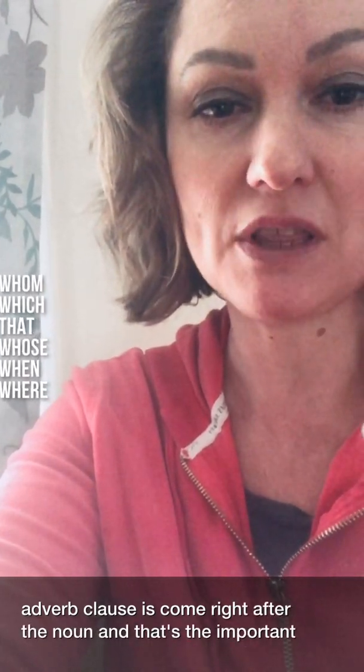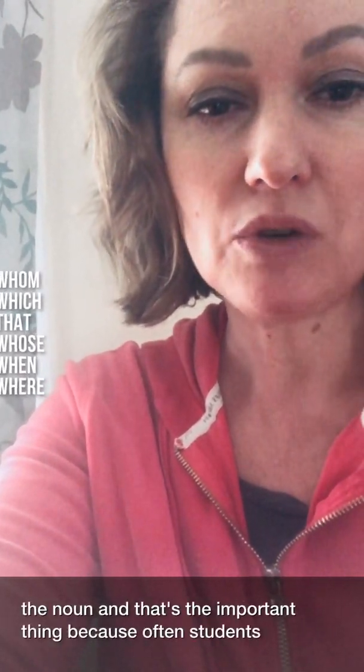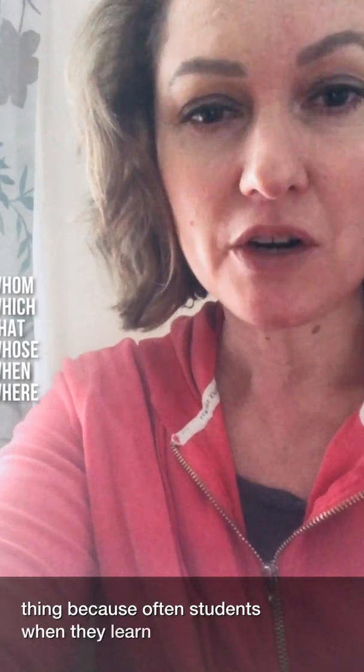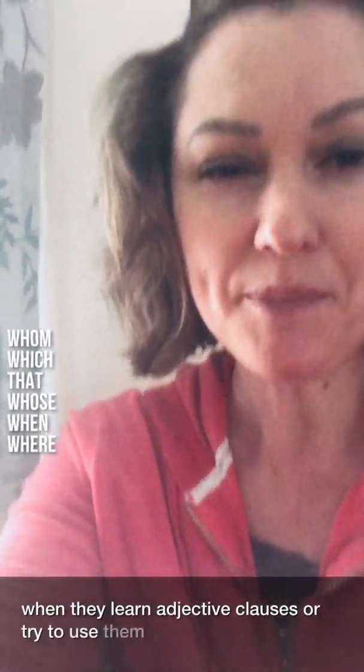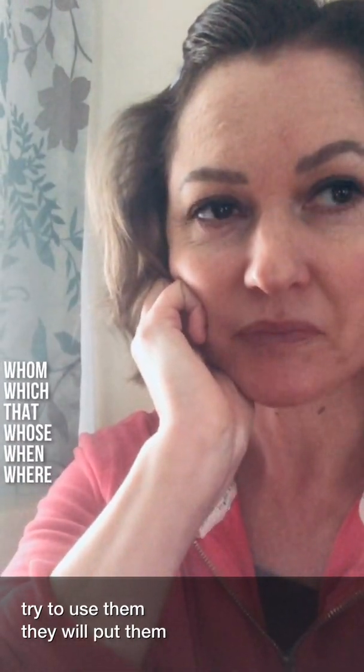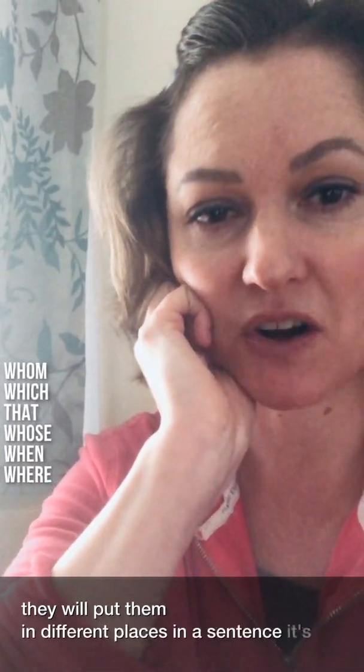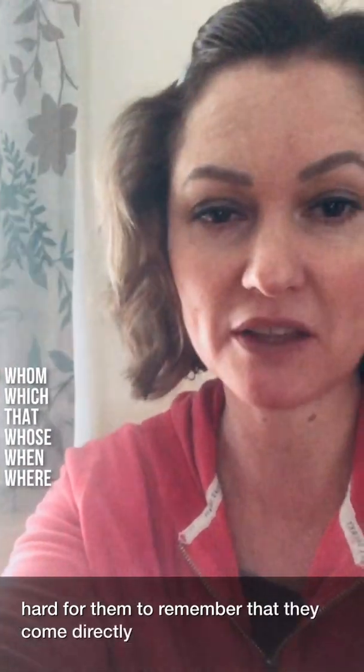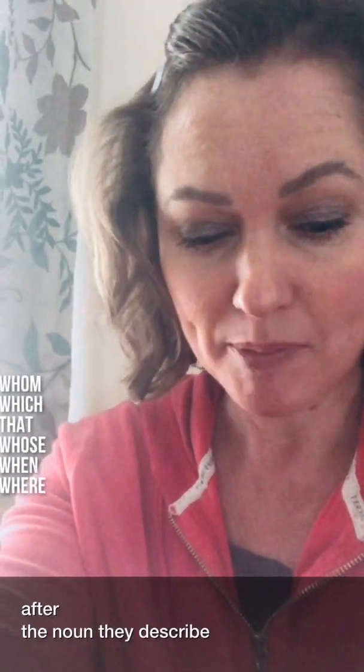And that's the important thing, because often students, when they learn adjective clauses or try to use them, they will put them in different places in the sentence. It's hard for them to remember that they come directly after the noun they describe.